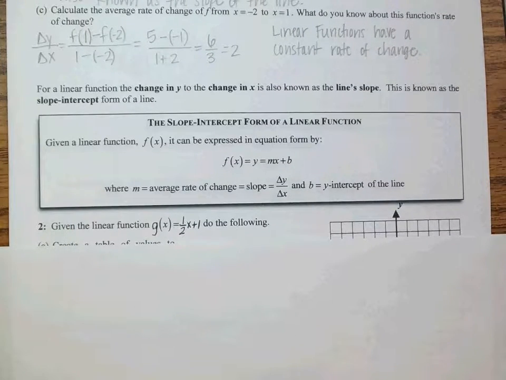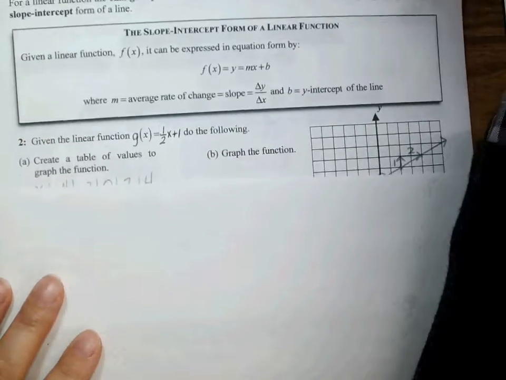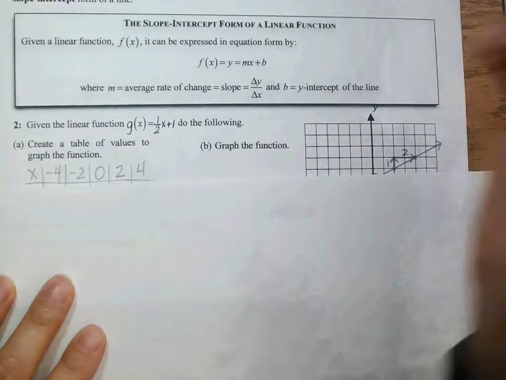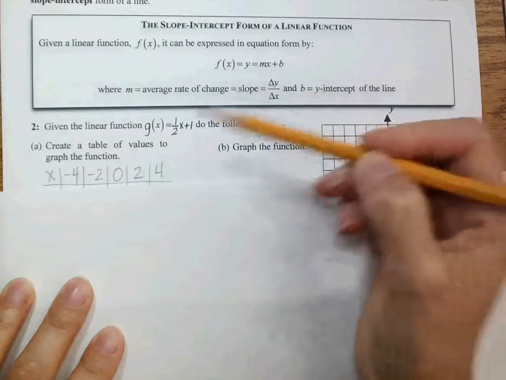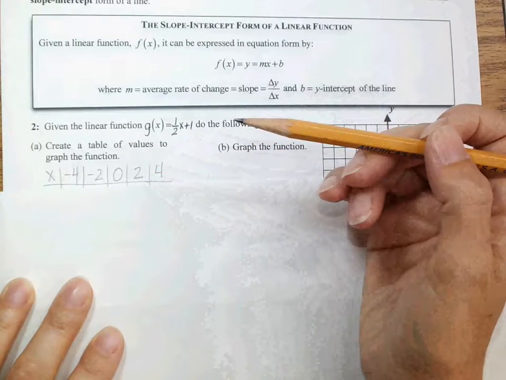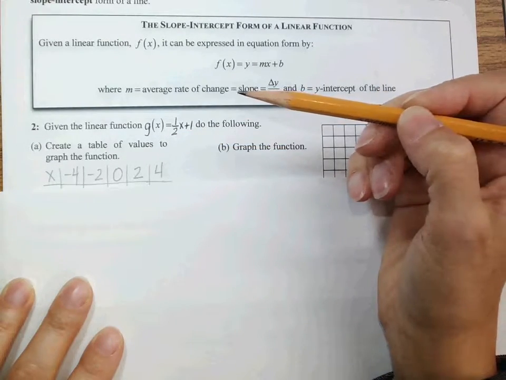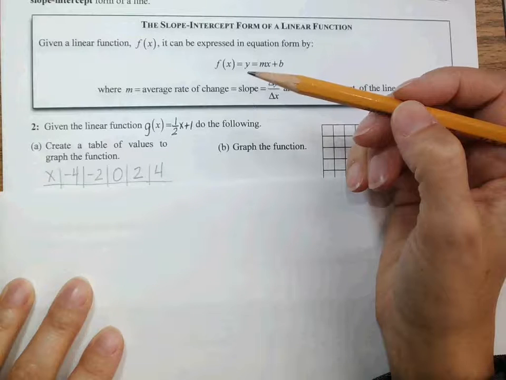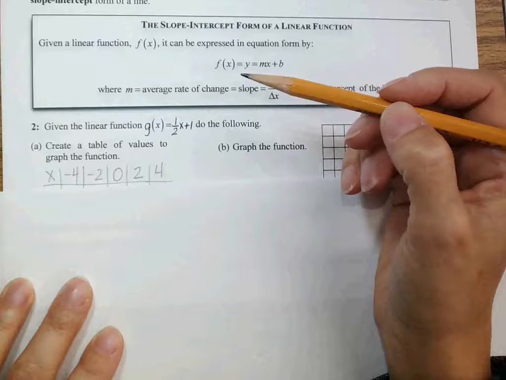We are given g of x is equal to 1/2 x plus 1. We're going to do the following. We're going to create a table, and then we'll graph it. When we create our table, a couple of key things. First, you have to have 0. Okay, make sure that's on there. Next, you have to have 5 points. Now, the other 4 points that I chose are points that are divisible by my denominator. Okay, we're going to be doing all of this without a graphing calculator. So our graphing calculators are going to take a break probably for most of this unit.